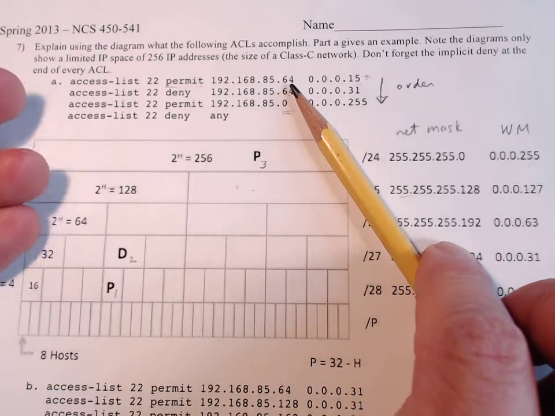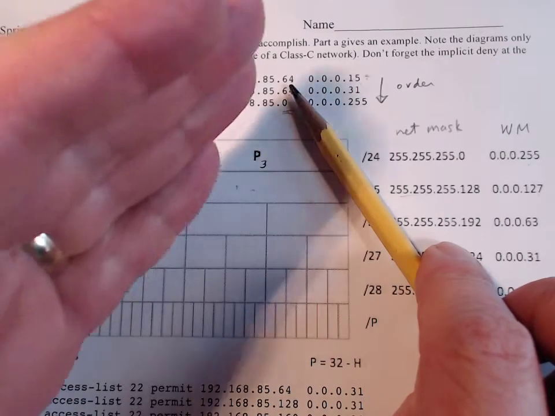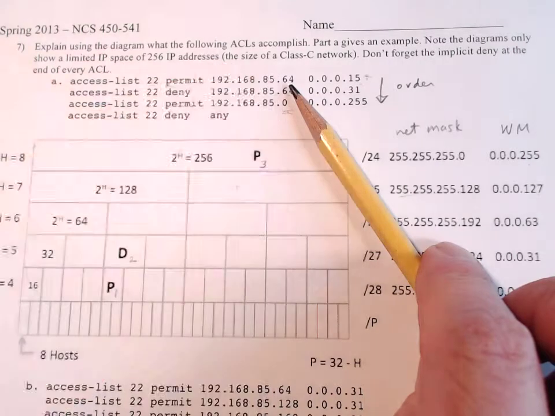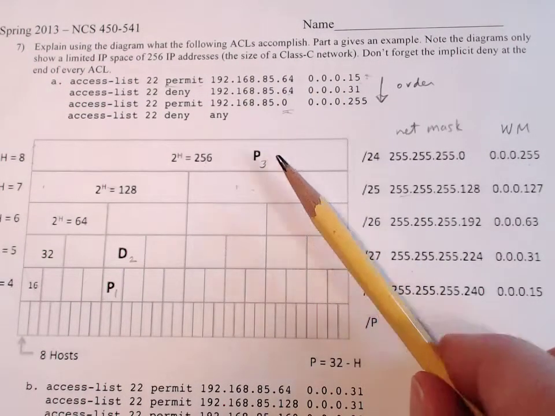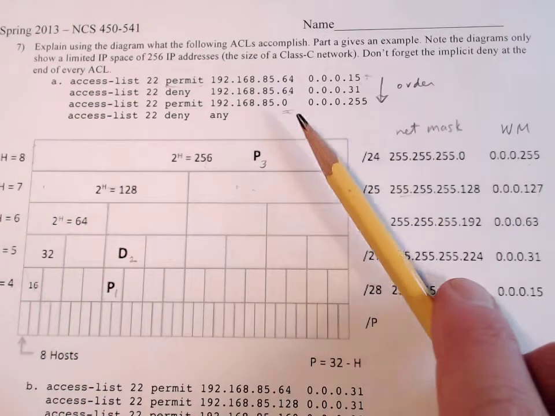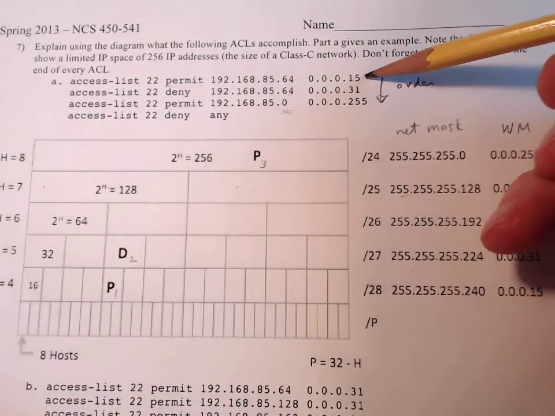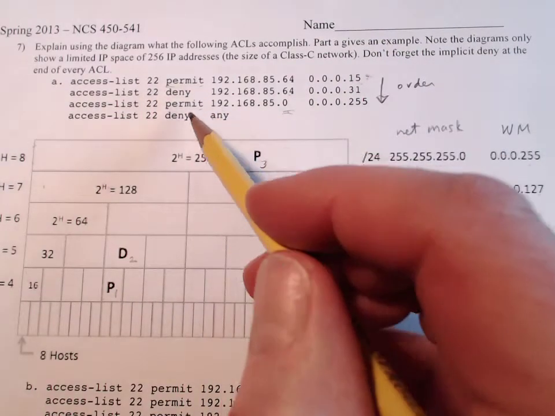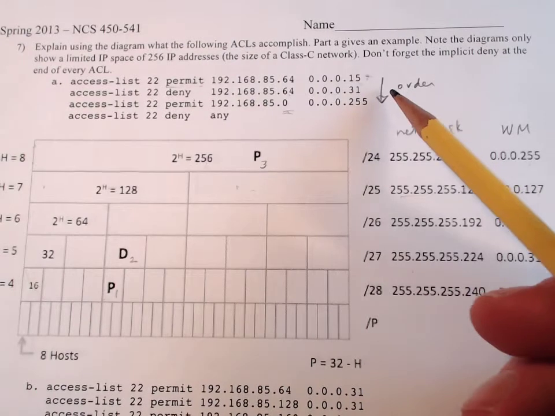In other words, we're looking at either a router or a firewall, and we have a packet coming through with a certain IP address. We try to find a match of that IP address to one of the lines in one of the ACLs applied to that interface going in that direction. As soon as we find a line that matches, we do either the permit or the deny that line tells us, and we stop evaluating from there on out.